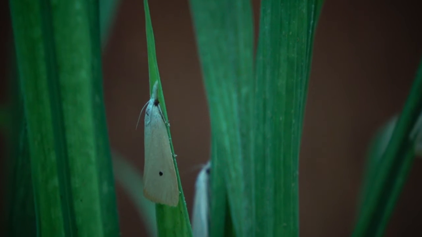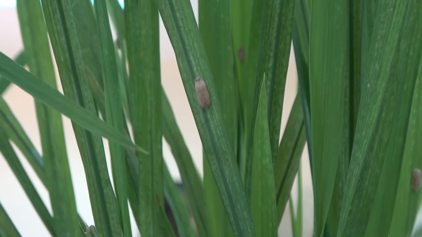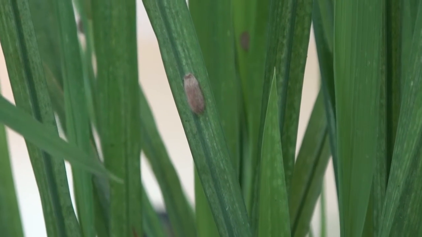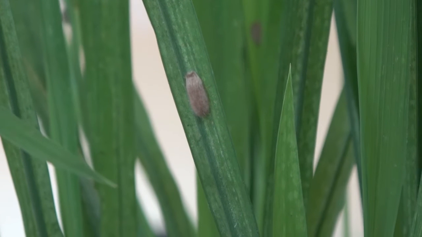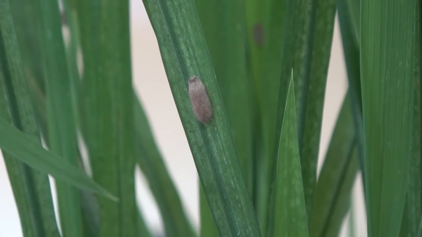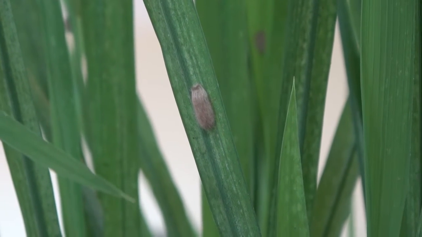It lays its eggs in masses placed on the tips of the leaves. The number of eggs is 50 to 150 eggs per mass. The egg masses are covered with yellowish-brown fine hairs.